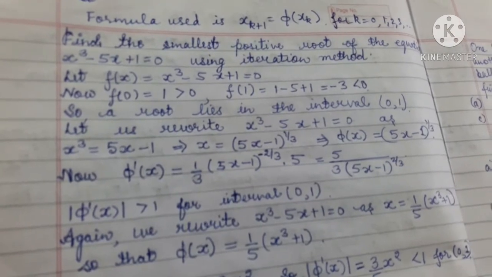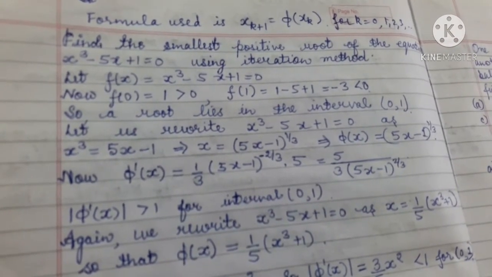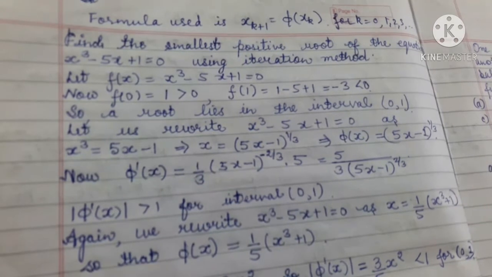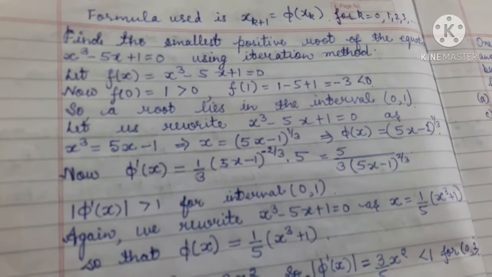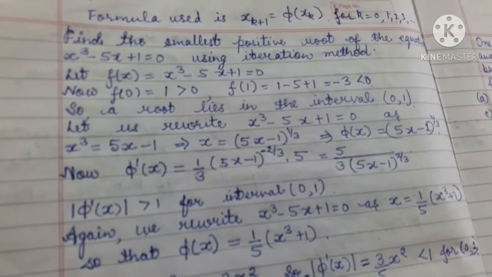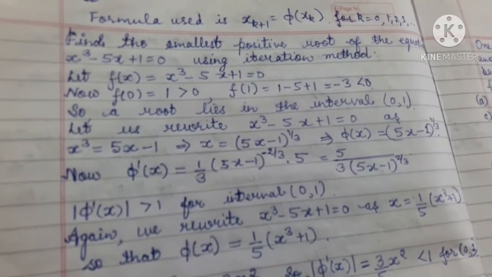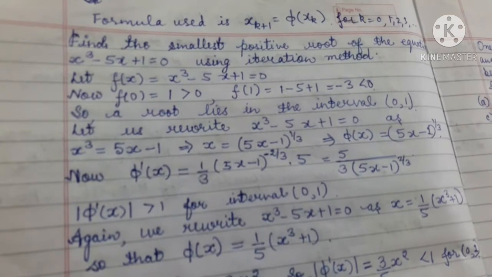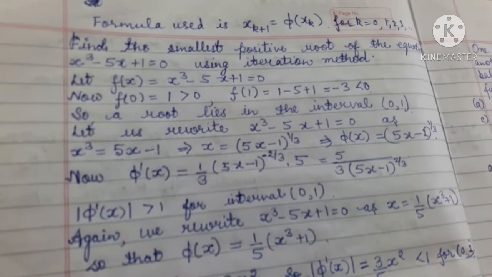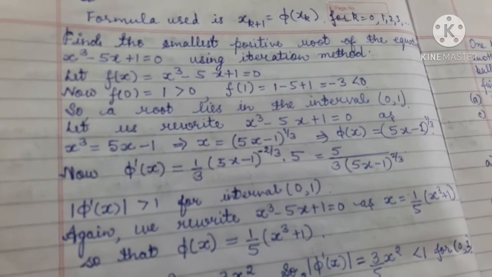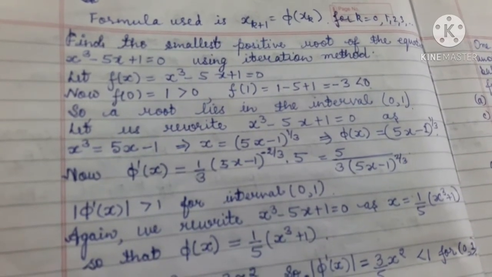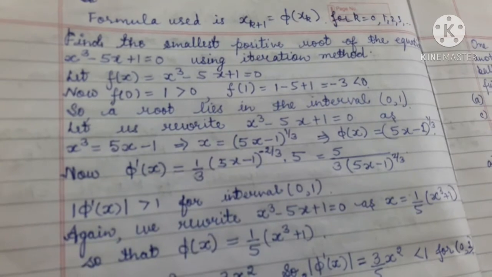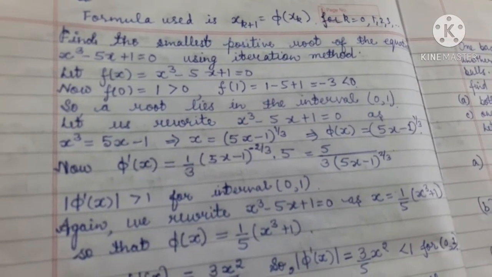It means that the value of x at the k plus 1th iteration, or we can also say that the k plus 1th approximation to the root, is equal to phi of x k, right? Where x k is the kth approximation to the root, and the value of k will vary from 0 to 1, 2, 3 and so on, as much as is required.